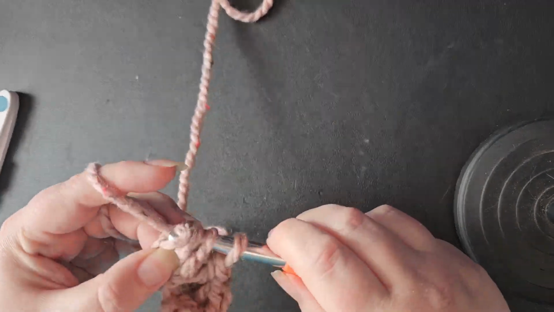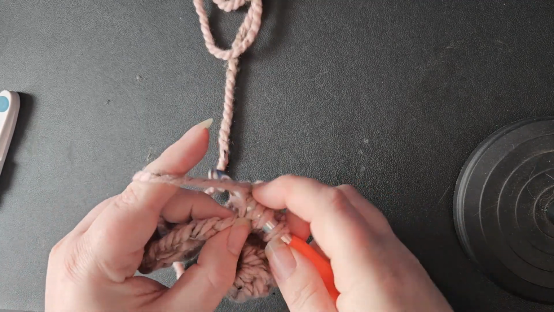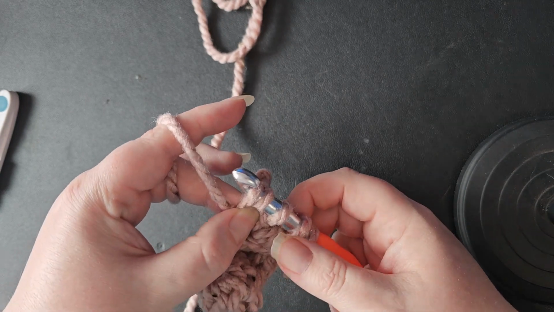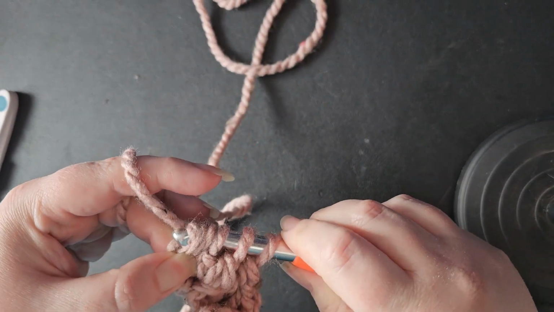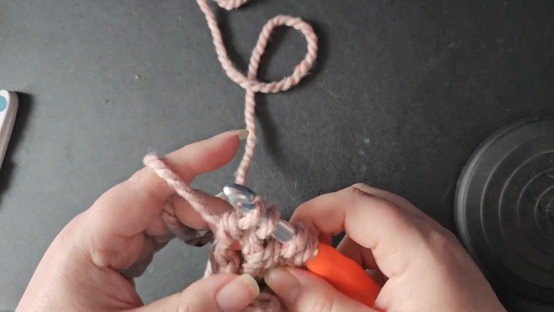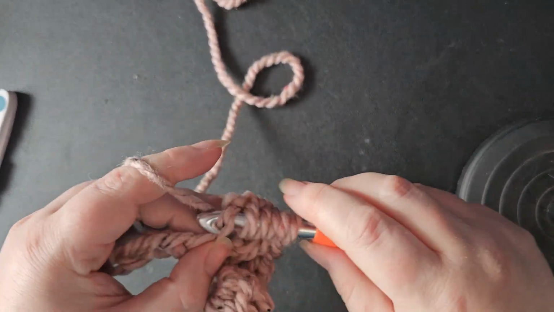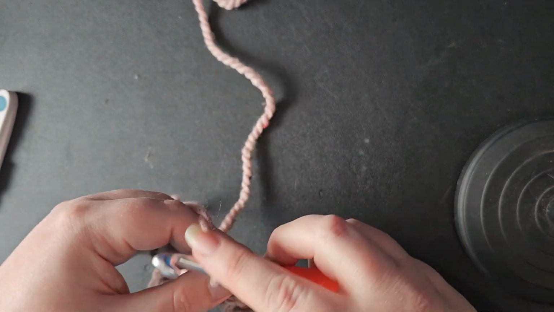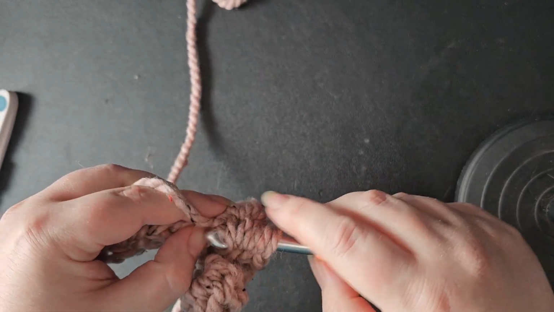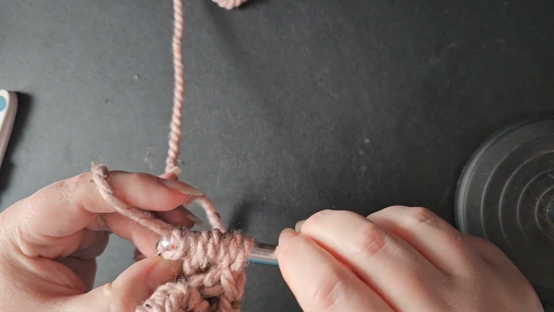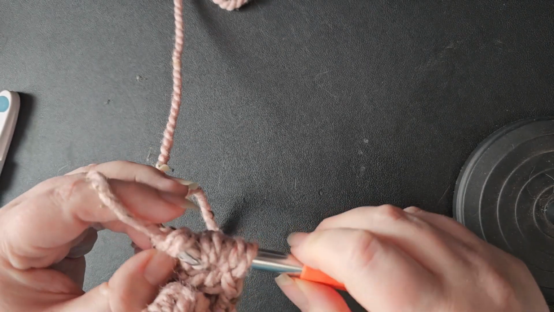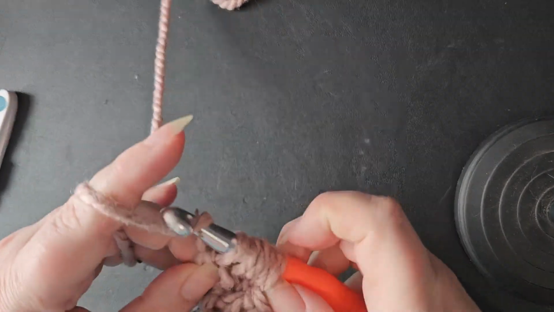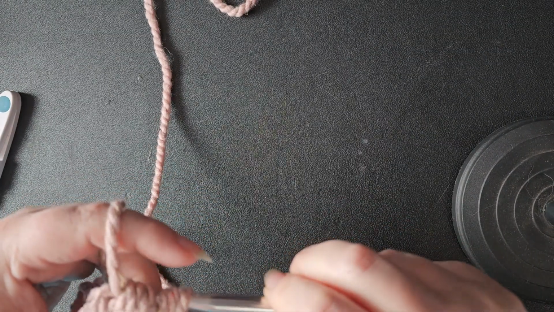So let's yarn over, pull through 2, yarn over, pull through 2. So it's much easier if you pinch the bottom of the sort of stitch there, and then do it again. So that's 4 done. So one more. Pinch the bottom. There we go. So that's 5. So then yarn over and get your hook through all of them.